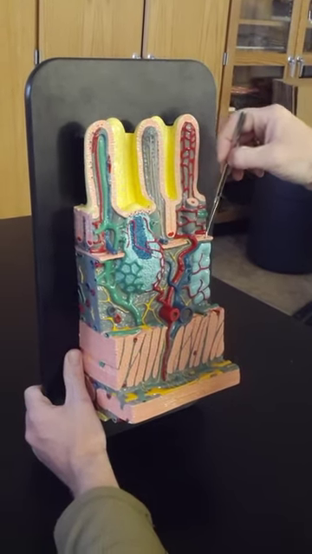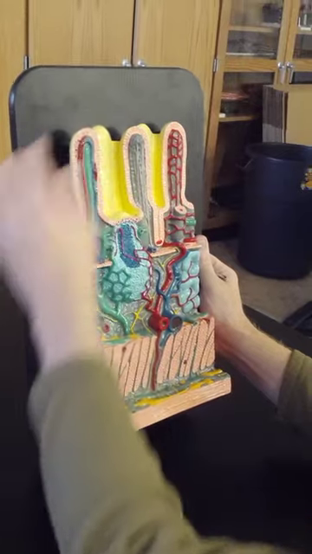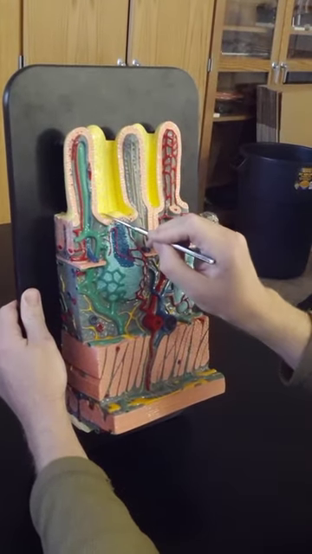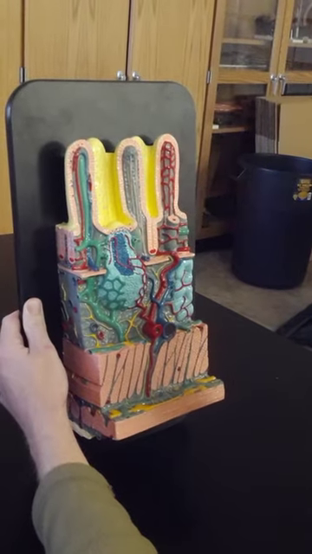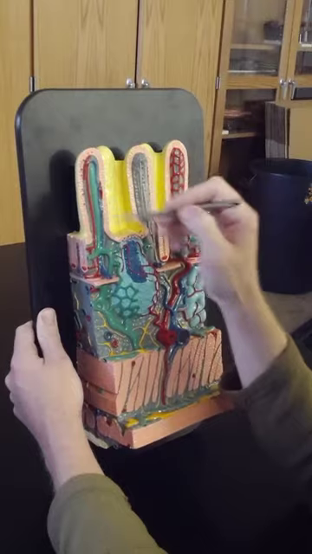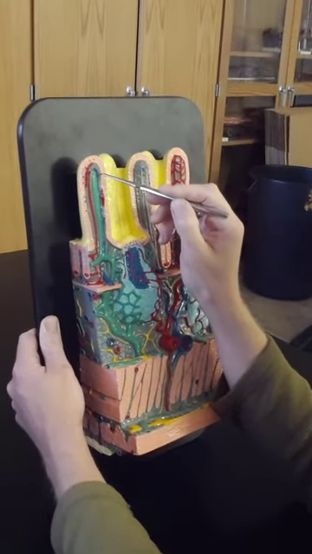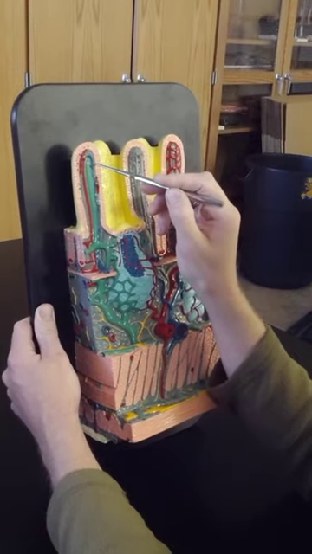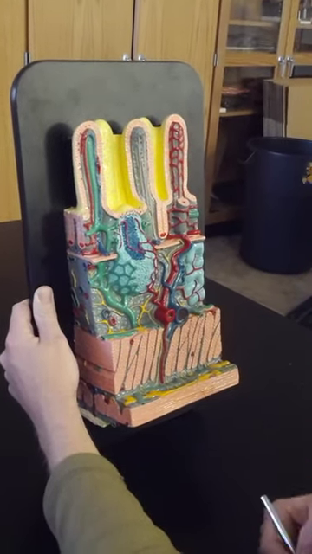The next thing on your list is a villus. Each one of these is a villus, the finger-like projections into the intestinal wall. Inside the villus, you have this green lymphatic lacteal. So this is your lacteal. That pretty much does it for the mucosa layer.